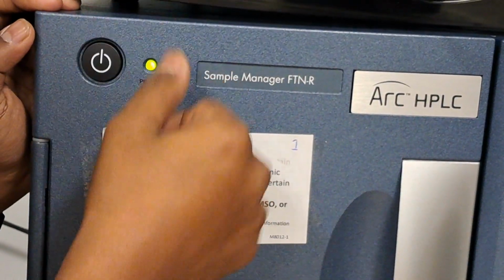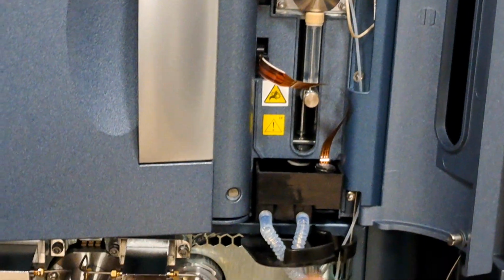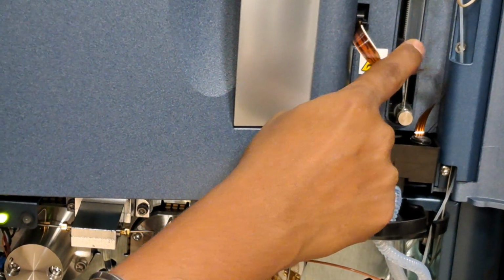Yeah, then we can come here. Earlier it was in off state, now it will be on state. As soon as you do, just verify the needle wash is coming around. The needle wash line will be this one. It came. Once the needle wash is completed, the syringe will be washed.